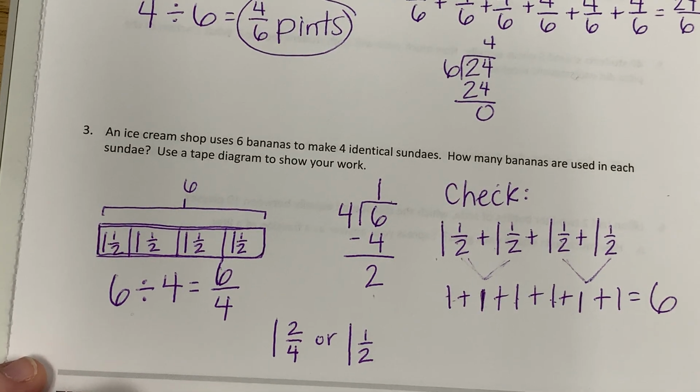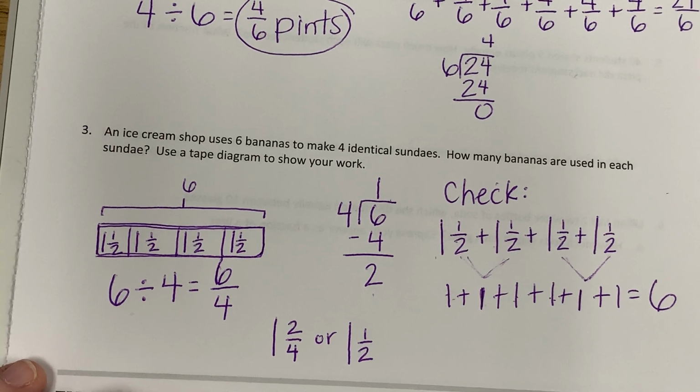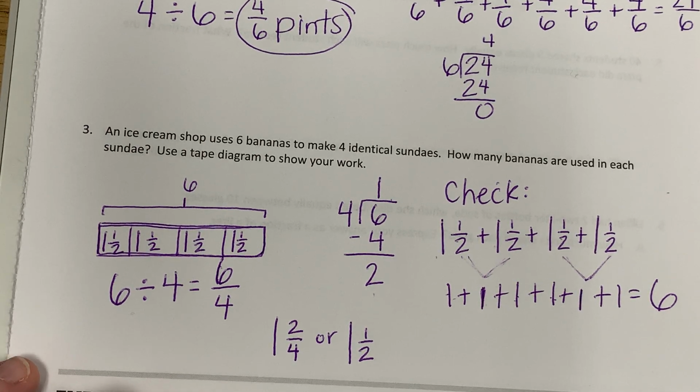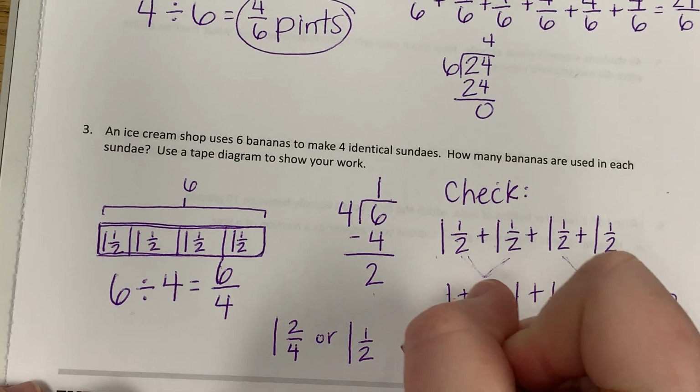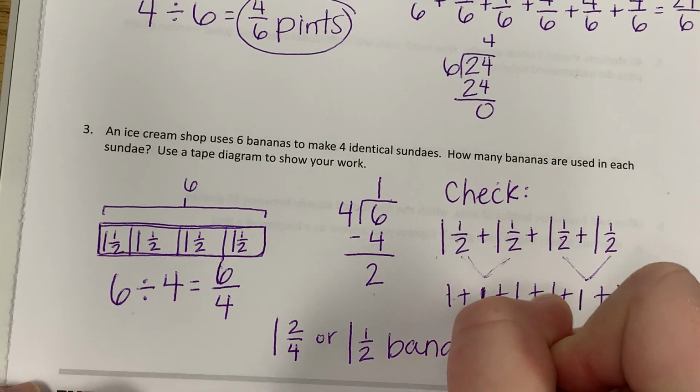Were we correct? Yes. So what is our answer? I want you to even add the label to it. 1 and 1/2 bananas. Very good.